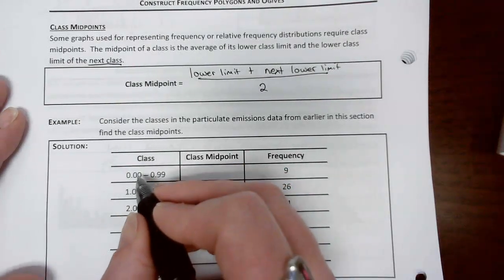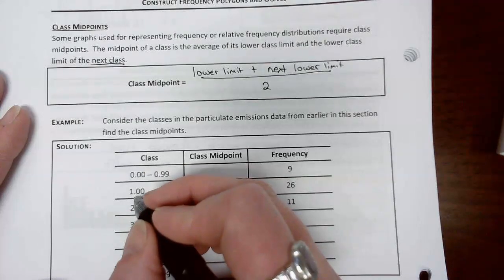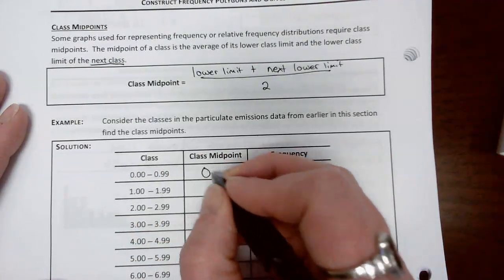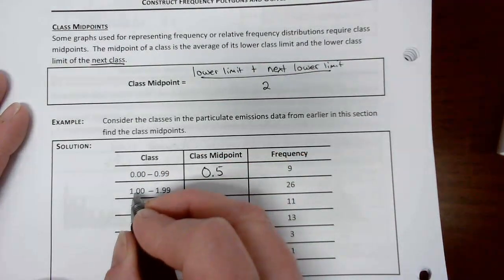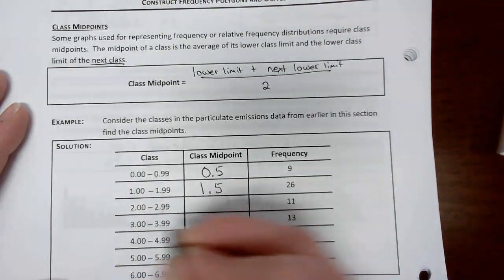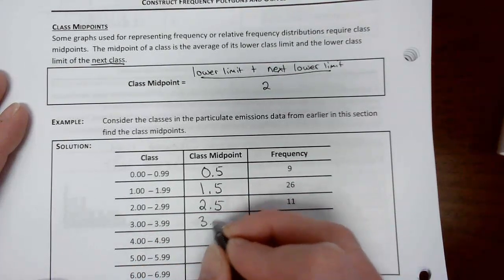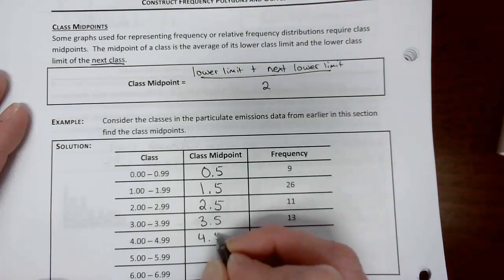So on this one, it starts at 0, the next one starts at 1. So we'd add 0 plus 1, divide by 2. Average 1 and 2. Average 2 and 3. Average 3 and 4. And we get the idea.